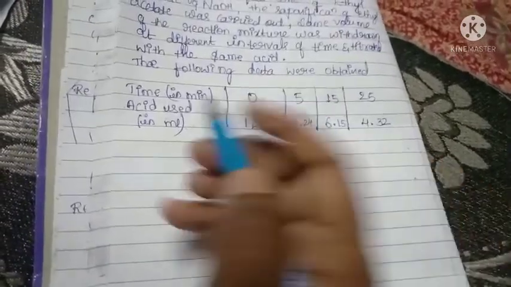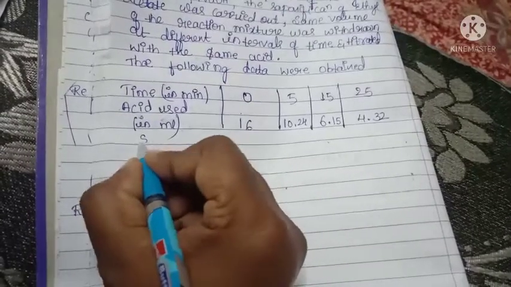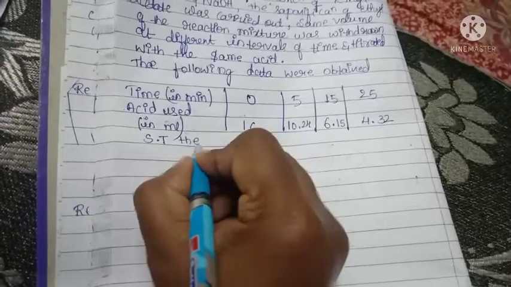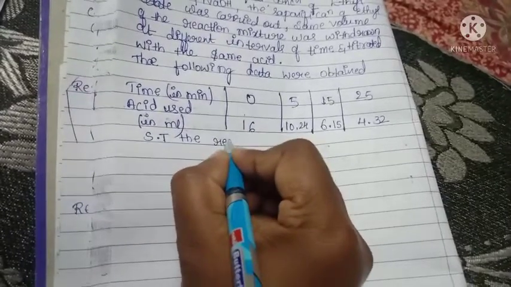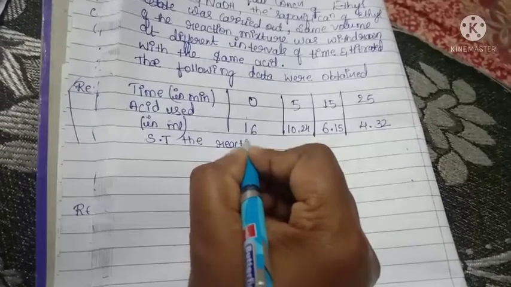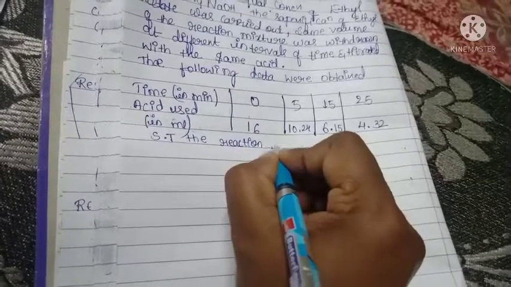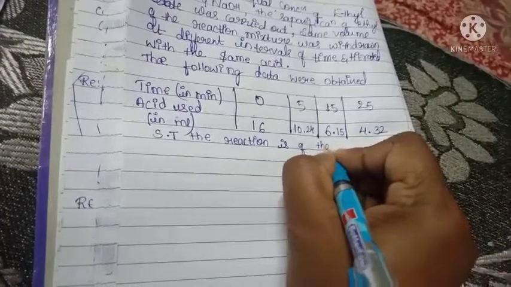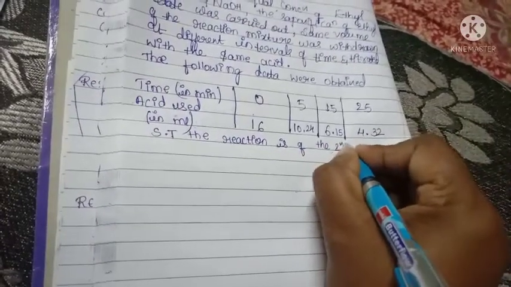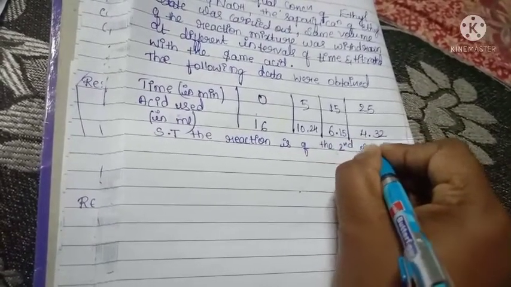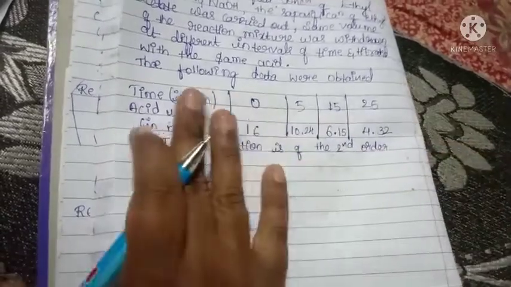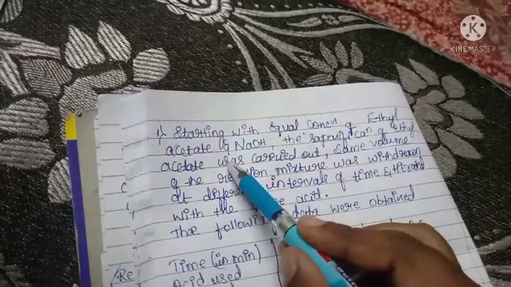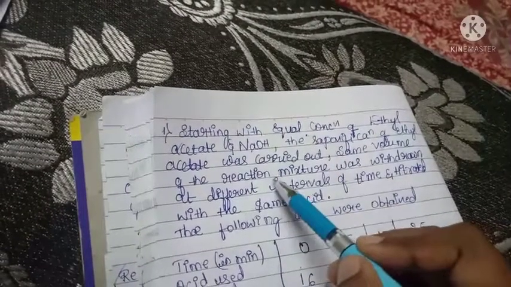Okay, and then show that the reaction is of the second order. Okay, here a problem is given. That is the saponification of ethyl acetate and NaOH. They are carried out.